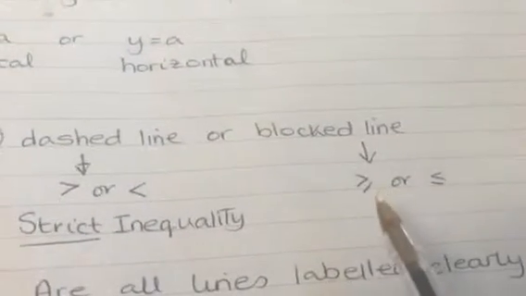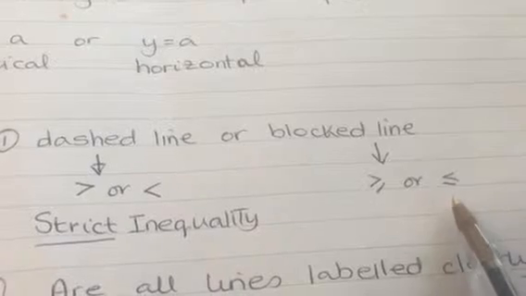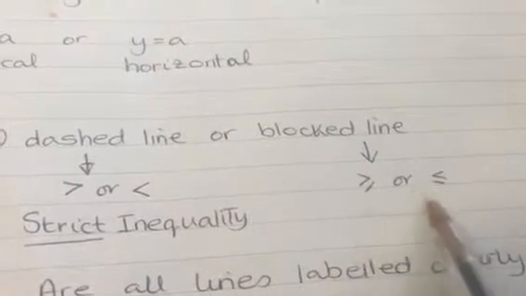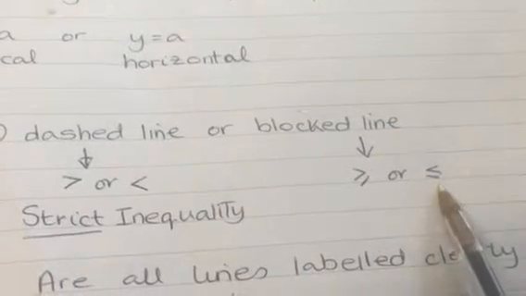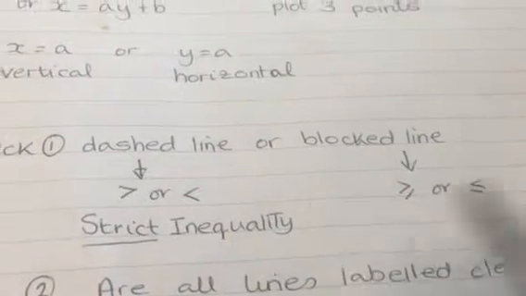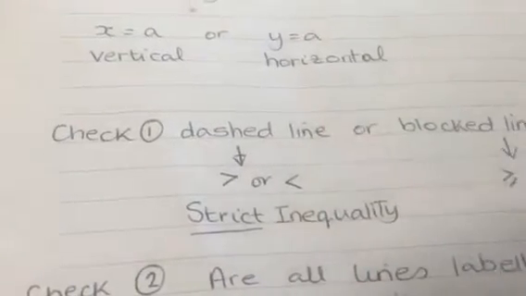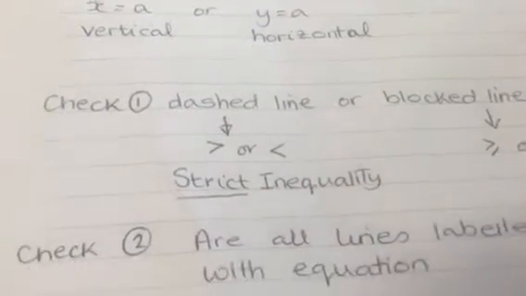A blocked line is where it can also be equal to. The majority of questions have lines where it's greater than or equal to, less than or equal to, but you must learn that phrase, strict inequality. So, first thing you do is you check, have you done dashed or blocked lines correctly?